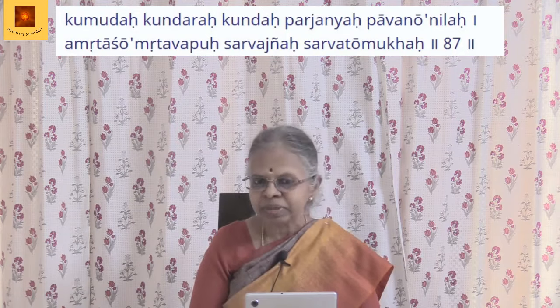Kunda flowers is a variety of jasmine. Just as jasmine flowers give so much delight to us, just to see the jasmine flowers or the jasmine garland in a flower market, we feel so happy. Well, that flower has that special characteristic of giving joy. All flowers do give, but each flower has its own characteristic. Jasmine has a different characteristic altogether.